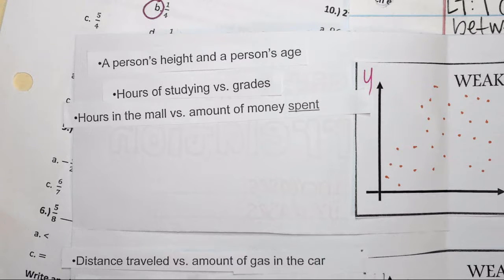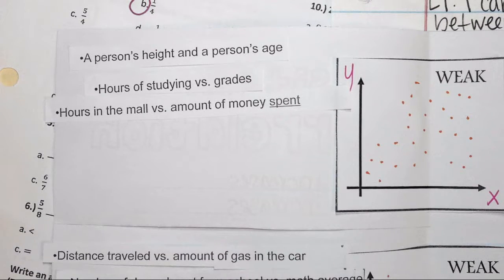All right, test scores versus shoe sizes. No correlation. Who said that? Take a point.